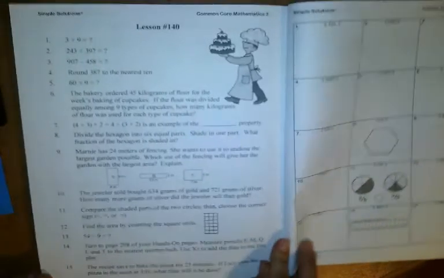On to lesson 140. Congratulations, you made it this far. You finished this book. This is the last lesson. Woohoo! We'll start off with the first problem.